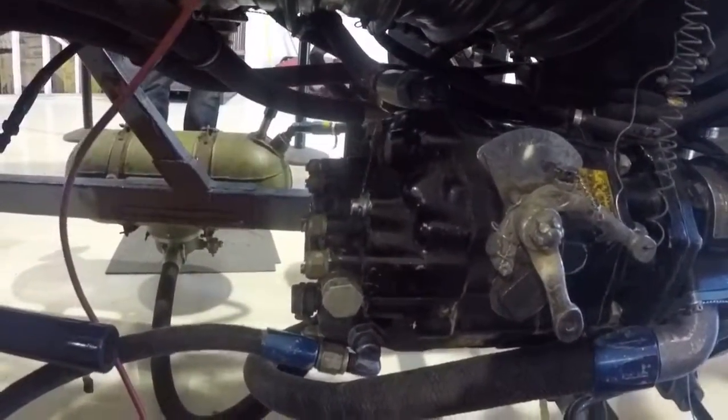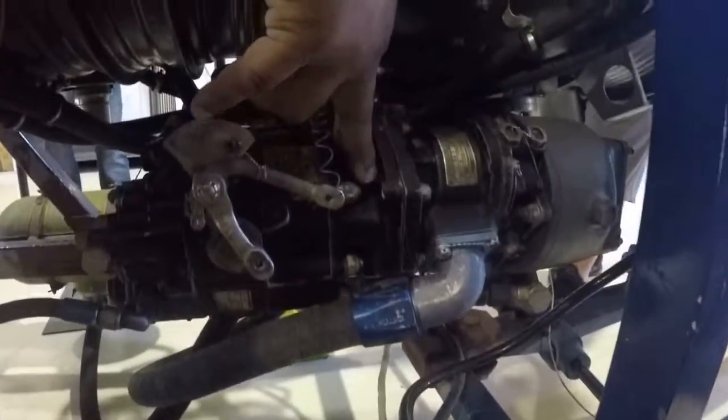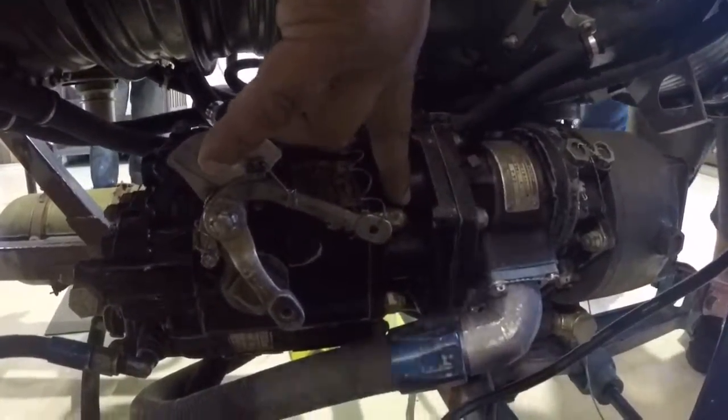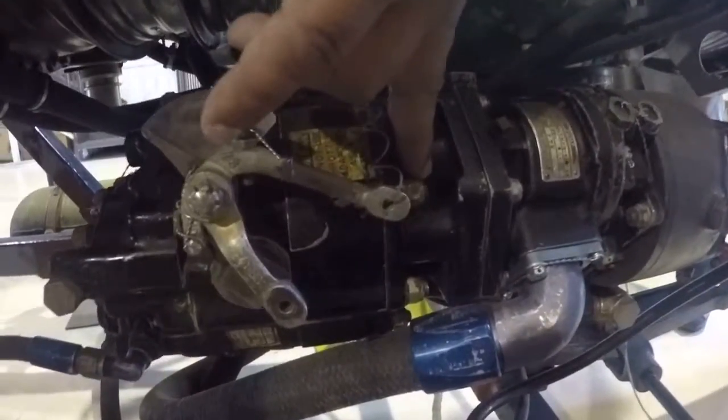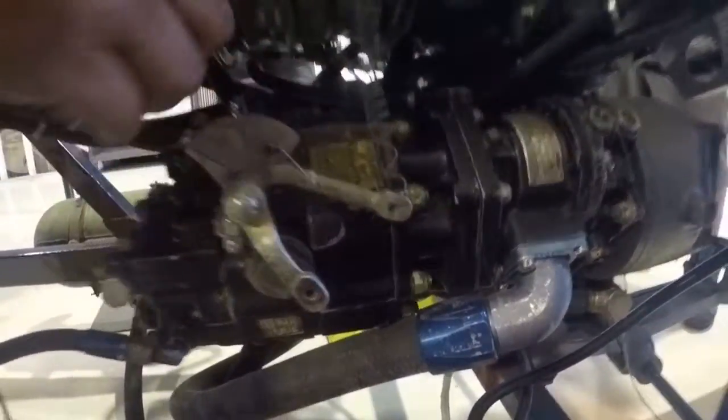But before it gets to my fuel control, it goes into my high pressure filter. The purpose of that high pressure filter is to remove contaminants from the fuel. From the filter, it goes to the fuel control.